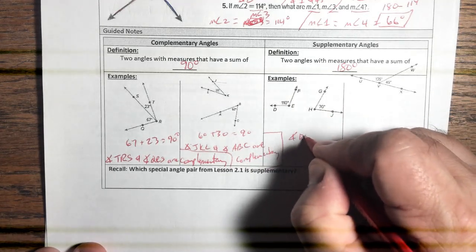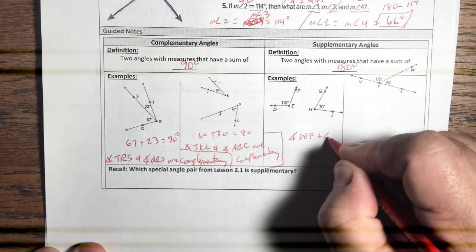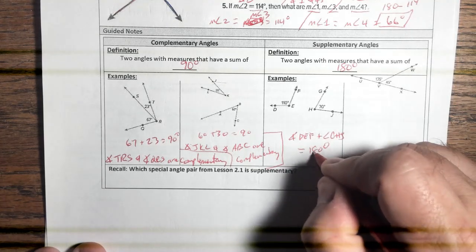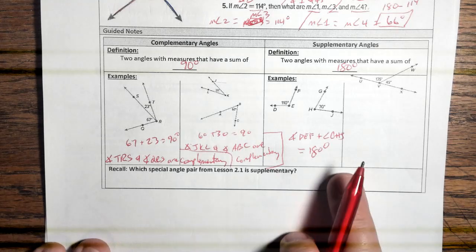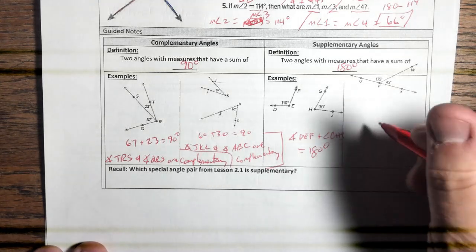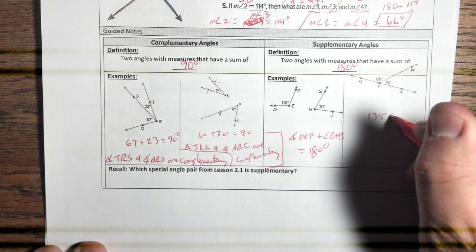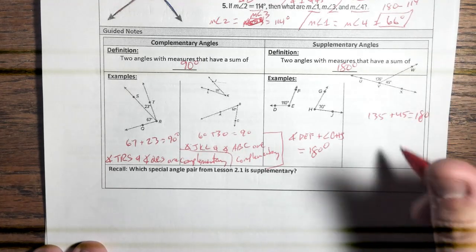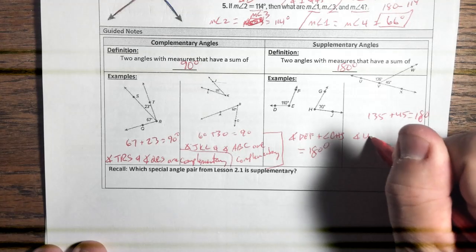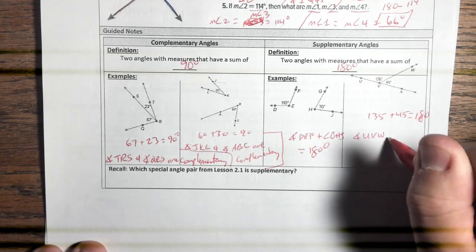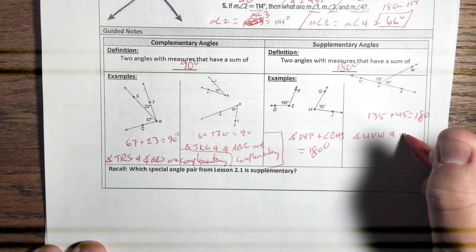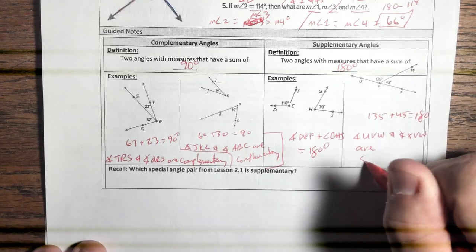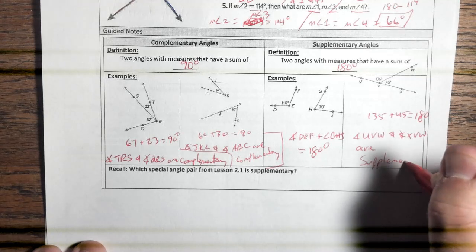Angle DEF plus angle GHJ is going to equal 180. Write supplementary and get over to the other boxes again. Here we got 135 plus 45. Those equal 180. So these two guys are supplementary. So angle UVW and angle XVW are supplementary.